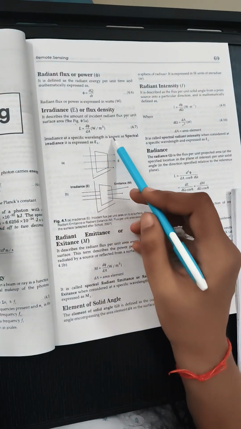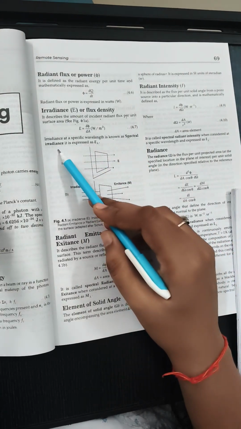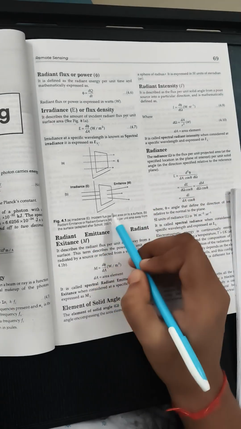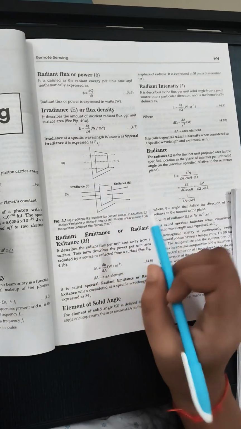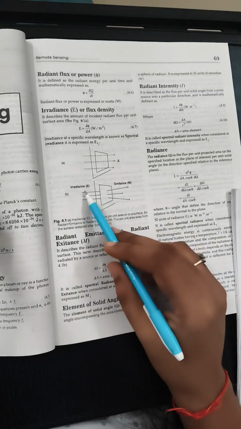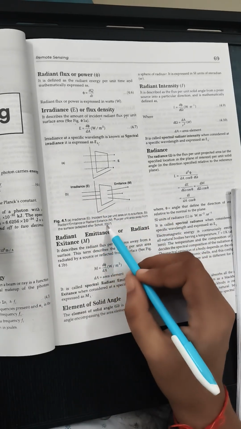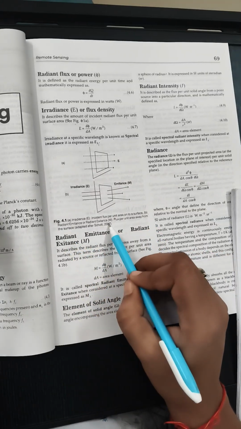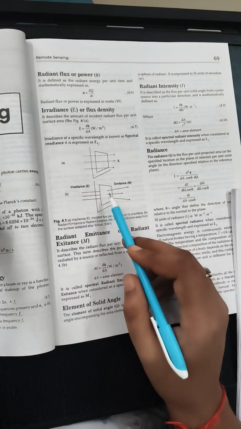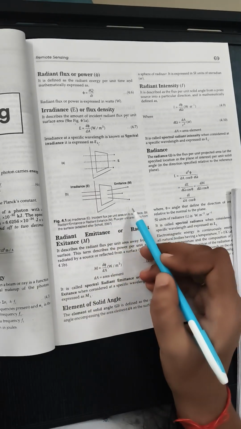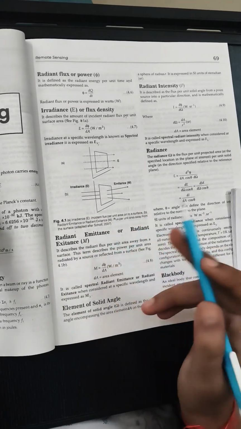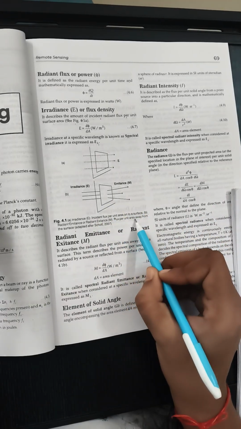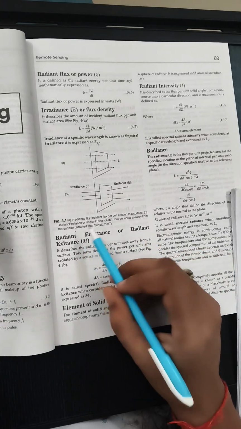Irradiance at a specific wavelength is known as spectral irradiance and it is expressed as E lambda. What is shown in the figures? Figure A, irradiance, and figure B, M. Radiant emittance or radiant exitance is shown by figure B. And what is M? M is flux per unit area away from the surface.